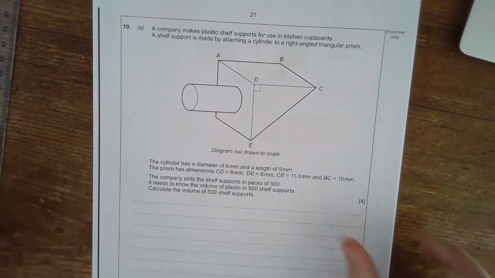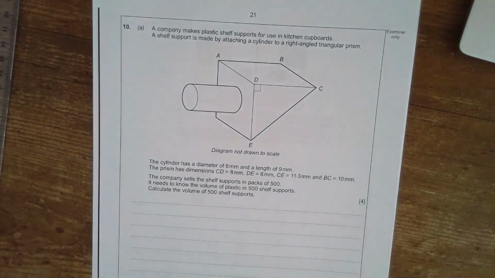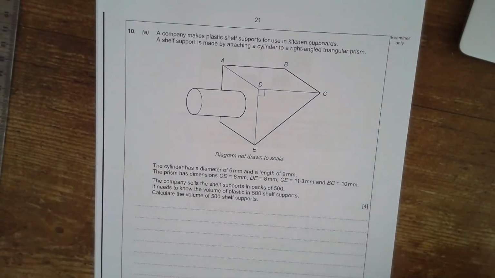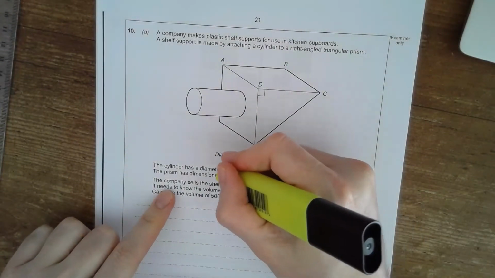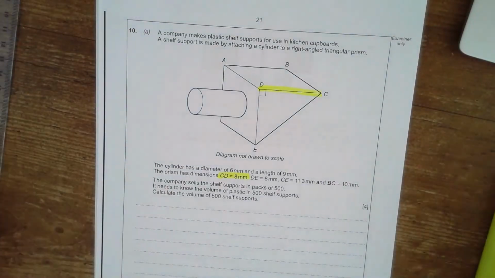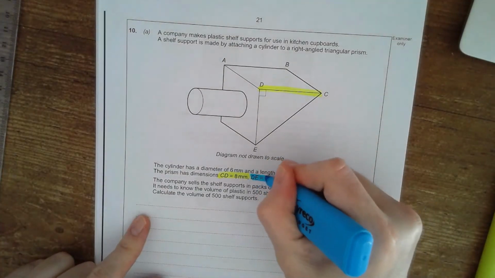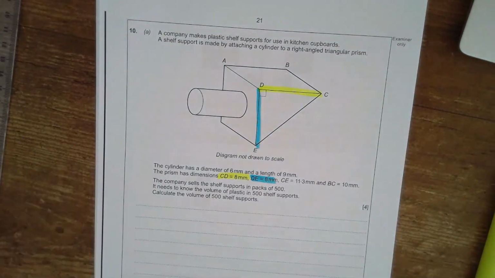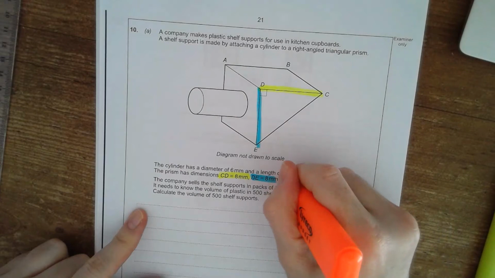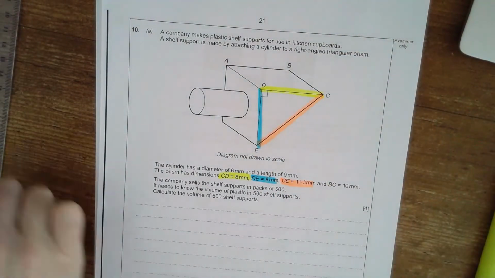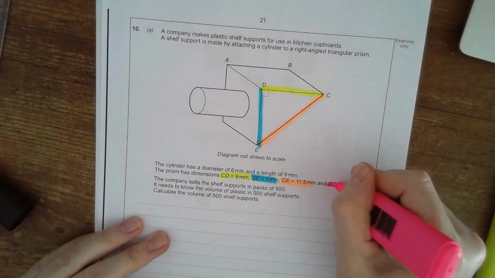Okay, so question 10. What I'm going to do is use my highlighters again to try and put some of the information in on the diagram. Now, they normally put the numbers on, they haven't here. So they tell me here that the prism has CD, so CD is 8 millimeters, okay? They tell me that DE is 8 millimeters also. They tell me that CE is 11.3. They tell me that BC is 10.